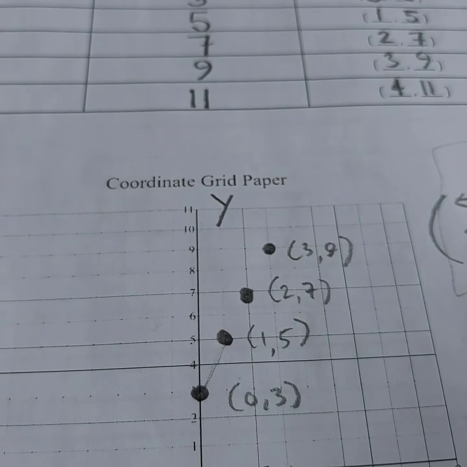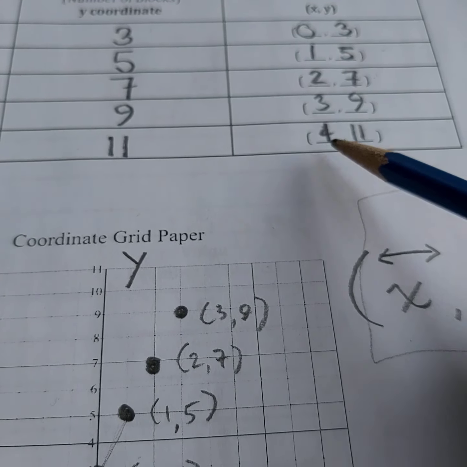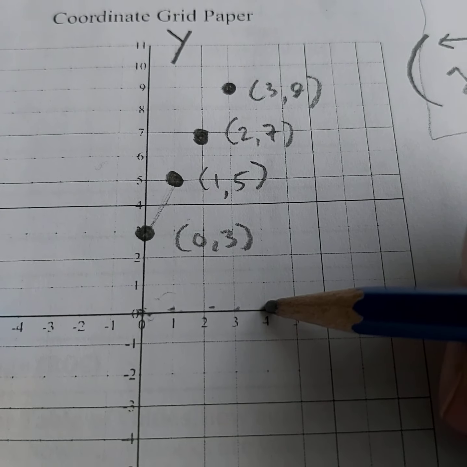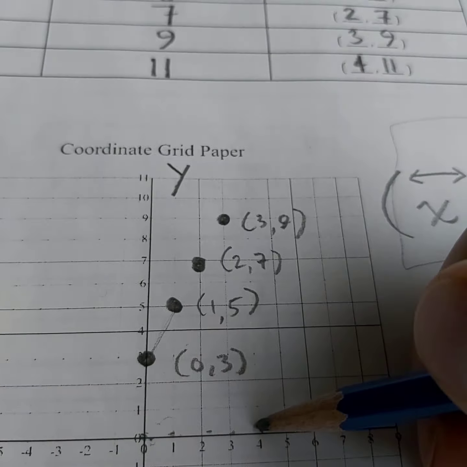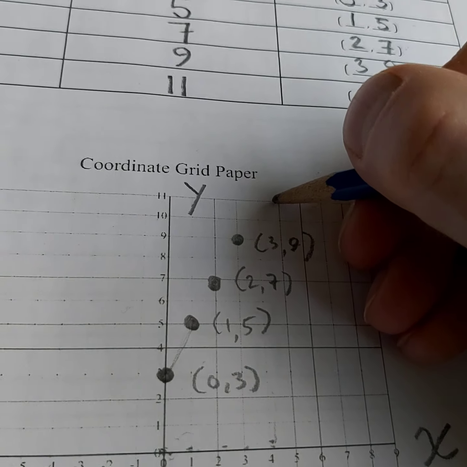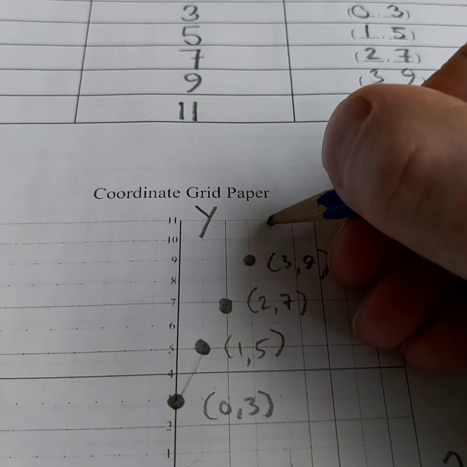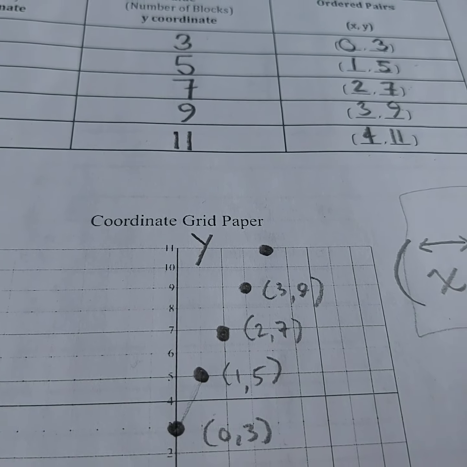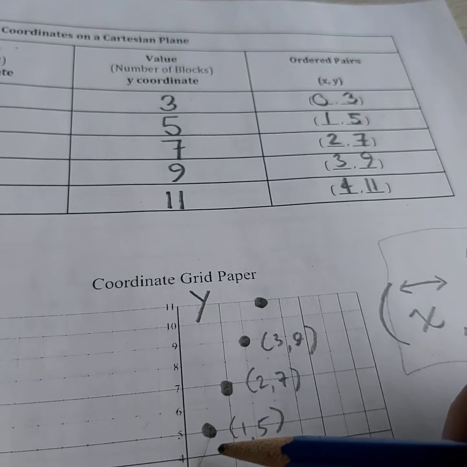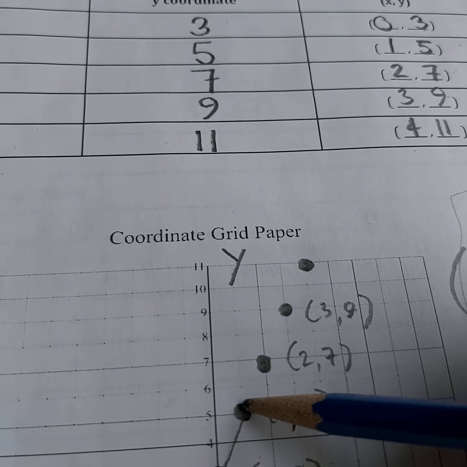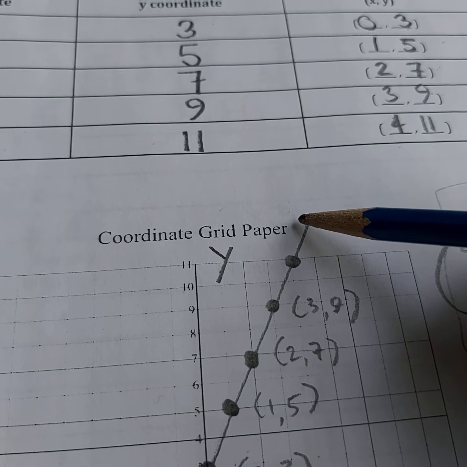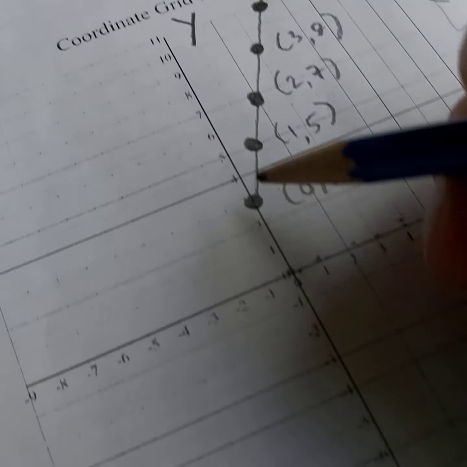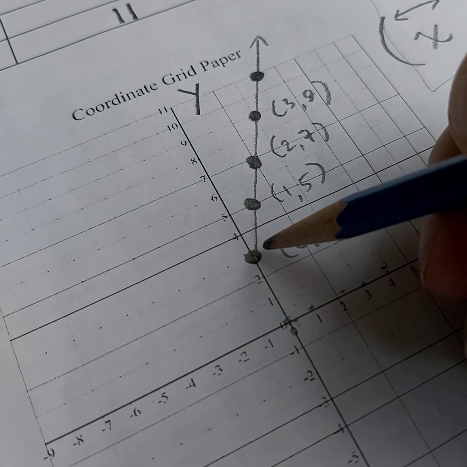And lastly, the ultimate test, 4 and 11. Come over here to the 4 on my x-axis, and then I go all the way up to 11 on the y-axis, and I have this right here. Now, I don't have a ruler on me right now, so I'm going to draw a rough line, fairly straight, and I'm just going to put an arrow on the end there. And I'm also going to do the same thing on the other side.